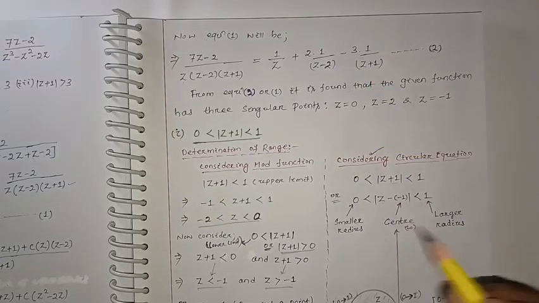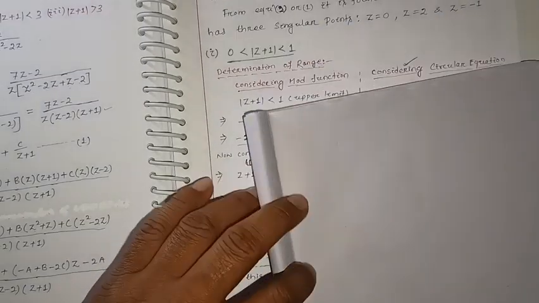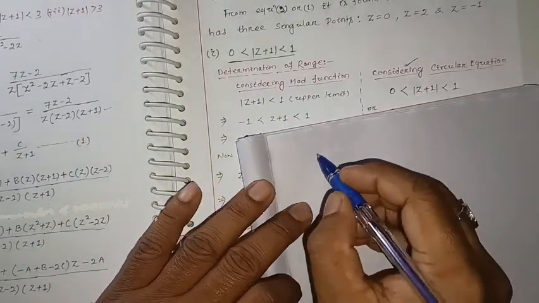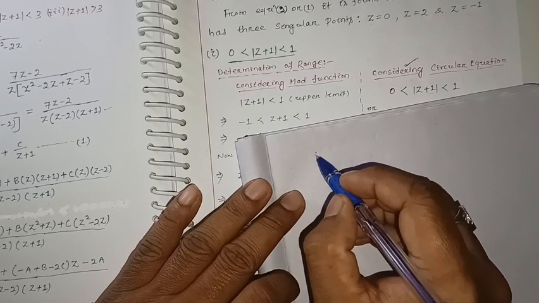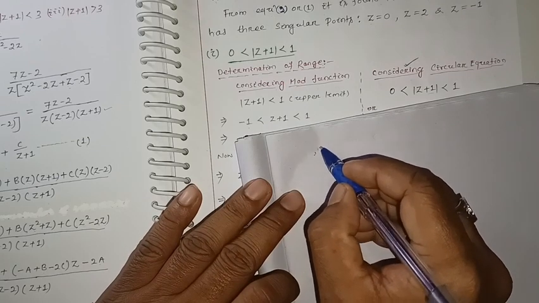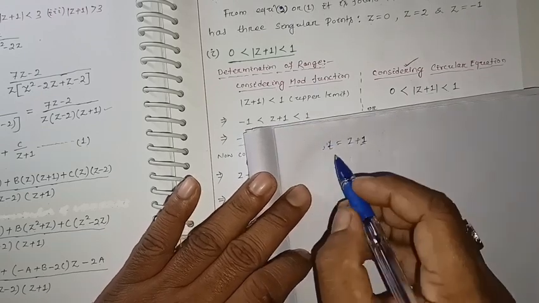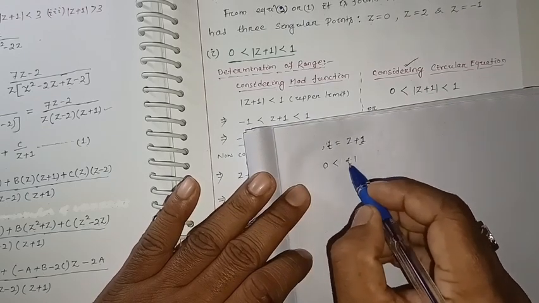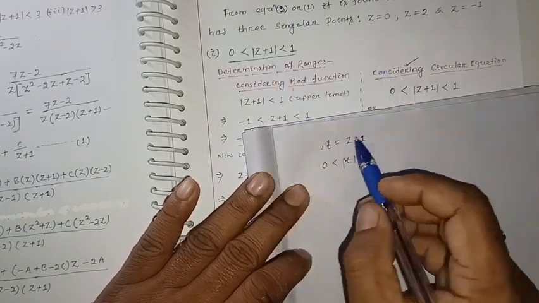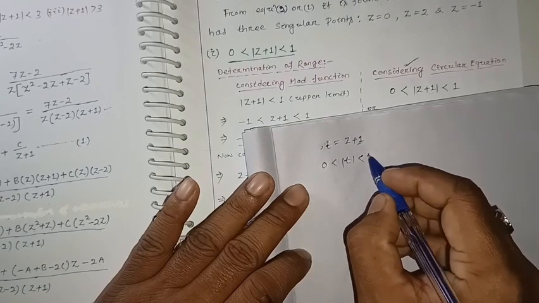Some other books transform this. Here you can see, some other books take t equal to z plus 1. If I do so, then the range will be mod t, since mod of z plus 1 is t, less than 1.